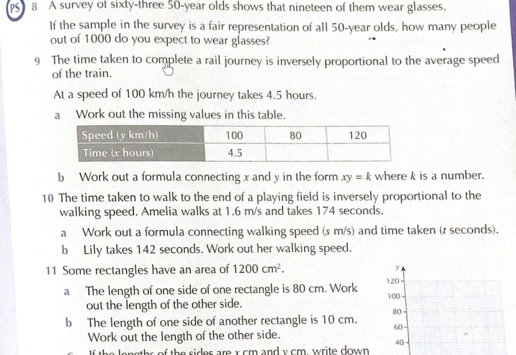Number 9, read. The time taken to complete a rail journey is inversely proportional to the average speed of the train. At a speed of 100 km per hour, the journey takes 4.5 hours. Work out the missing values in this table. So we're going to do line multiply. 100 times 4.5 divided by 80 equals 5.63.